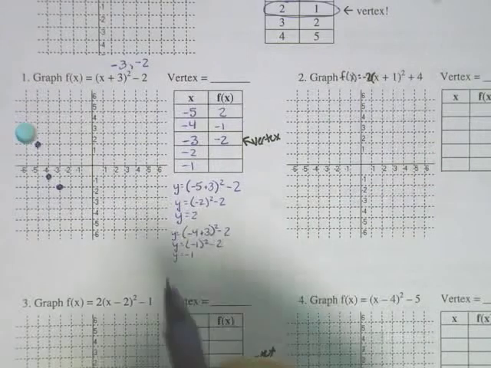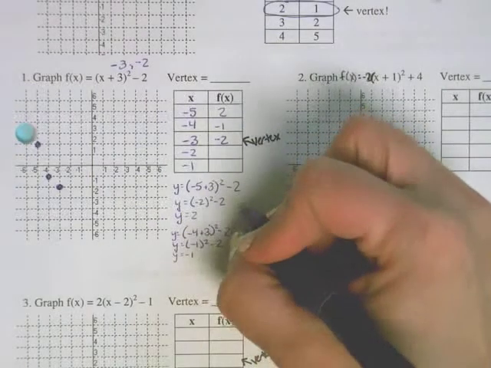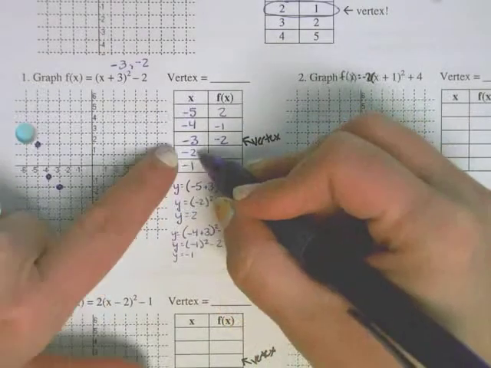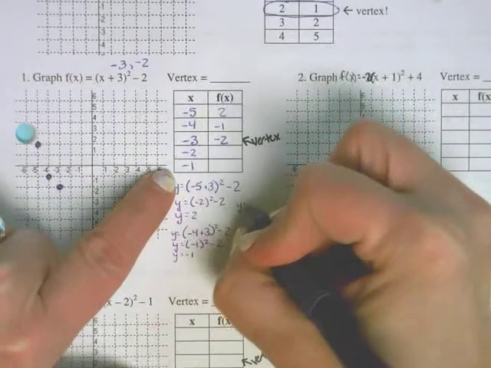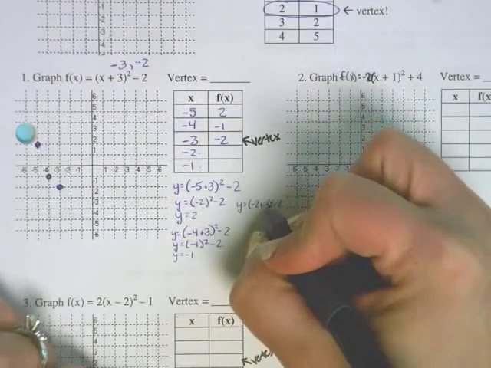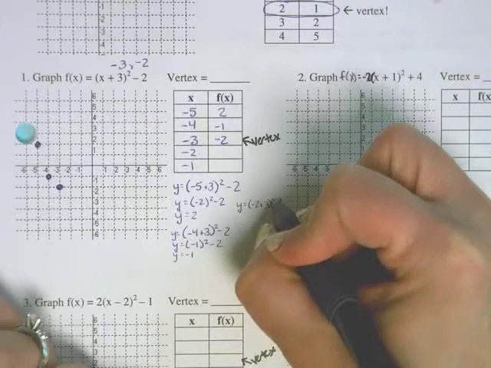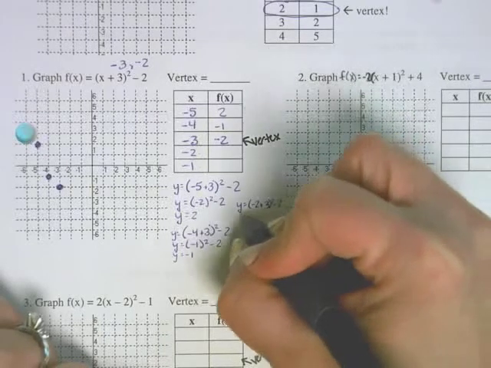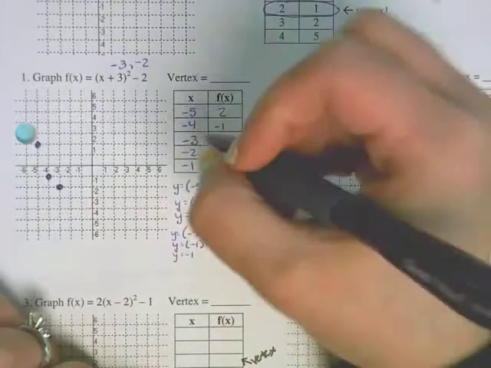Okay, and then you can continue. Here, I'll finish this one example with you. What if we plugged in -2 and 1? So -2 plus 3 squared minus 2 would be 1 squared minus 2. 1 squared is 1, minus 2 is, hey, -1 again.